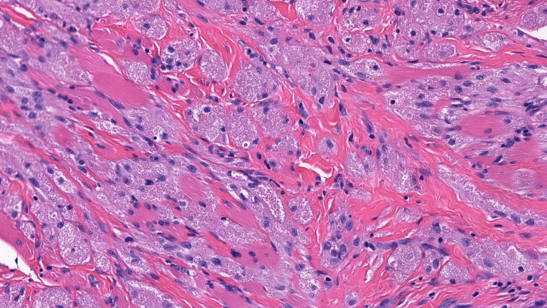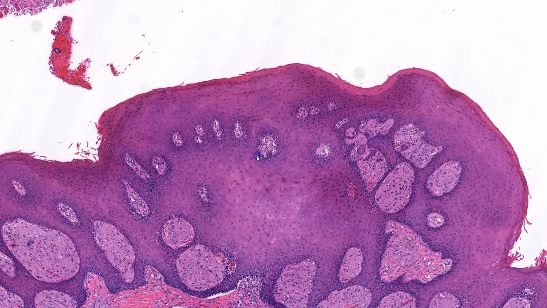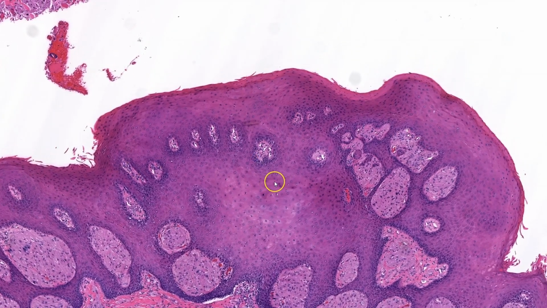An important pitfall is that some cases can induce pseudoepitheliomatous hyperplasia in the overlying epithelium, which can mimic squamous cell carcinoma, especially in small superficial biopsies. For example, if you got the very top of the specimen, like right here, you might see the thickened epithelium and the parakeratosis and maybe think this is a squamous lesion and overlook these unusual cells in the dermis.